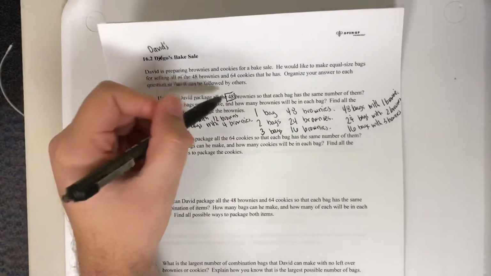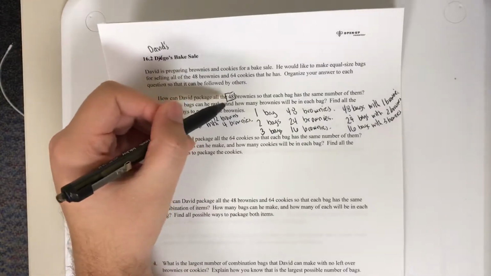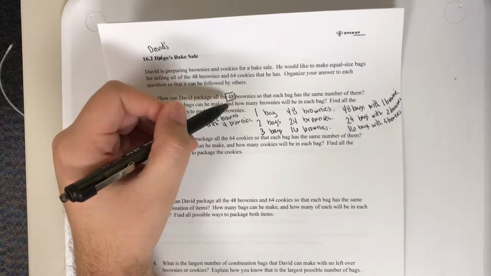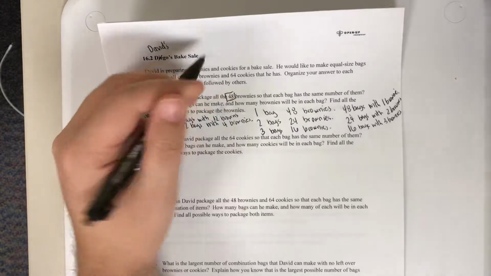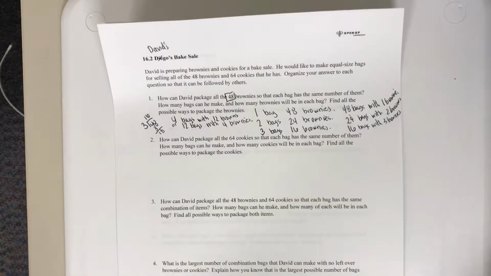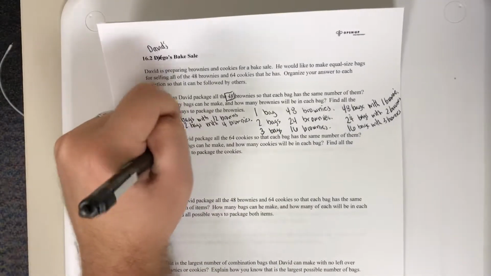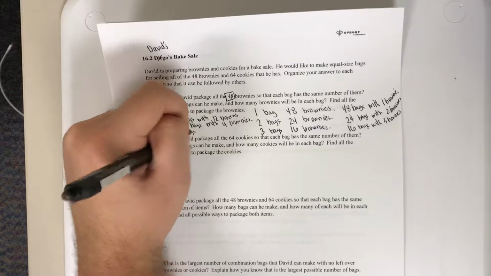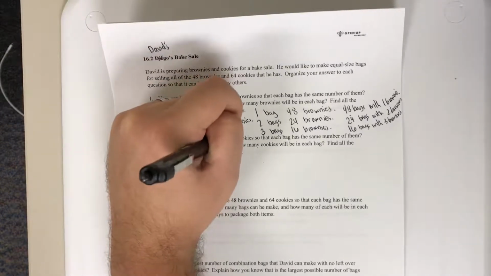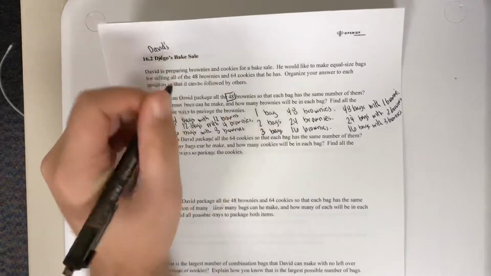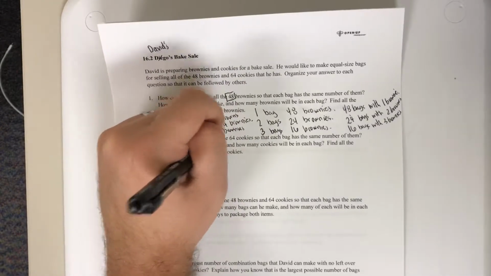And then 5 does not go into this because when you're multiplying by 5, it's 5, 10, 15, 20. So there's a pattern there. It's either 5 or 0. So 5 doesn't go in. 6, well, I know 6 does go in, right? 6 times 8 is 48. 6 bags with 8 brownies. Or I could say 8 bags with 6 brownies.